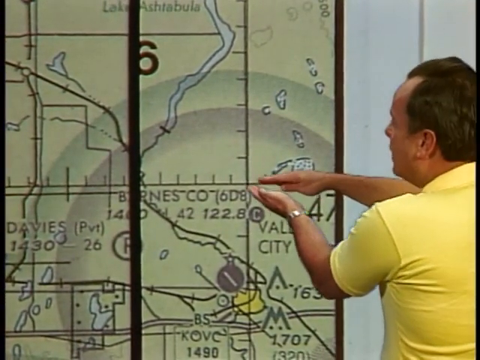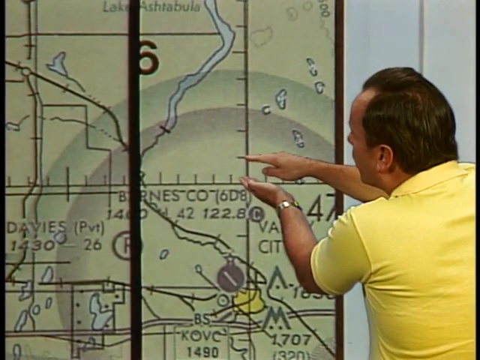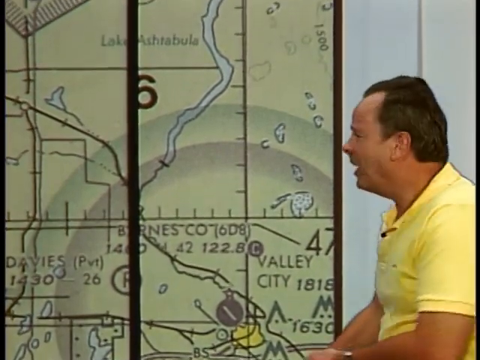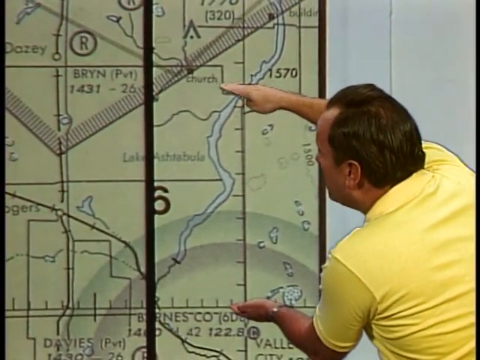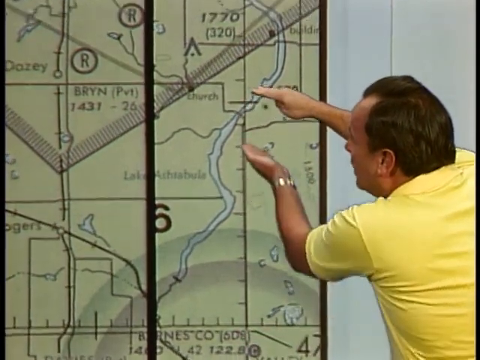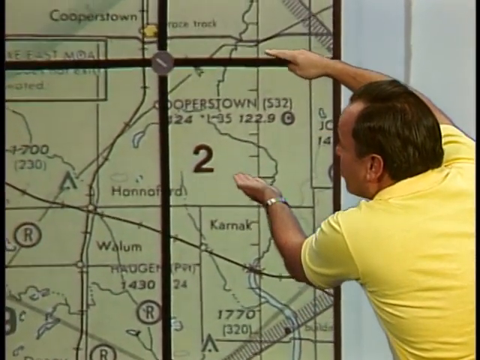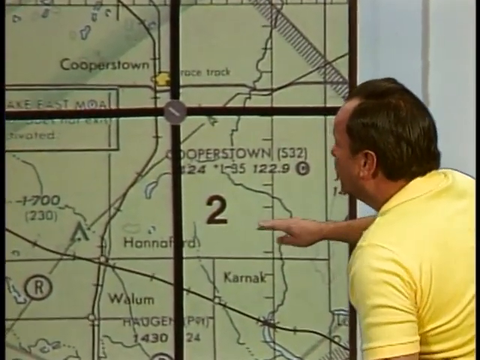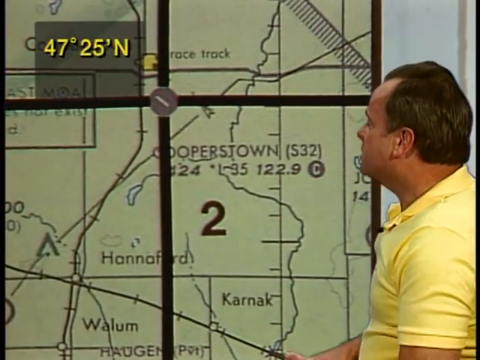Here's 47 degrees. Each little tick mark here is 1/60th of a degree, or 1 minute. That's 1 minute of latitude. Here's 47 degrees, 1, 2, and so on. And this line is 10 minutes. The major tick mark there is 10 minutes. So here's 47 degrees 10 minutes. We keep on counting up. 47 degrees 20 minutes. Count up again. And we have 47 degrees and 21, 2, 3, 4, 5. So we get 47 degrees and 25 minutes north. So we've already figured out the latitude of Cooperstown Airport.